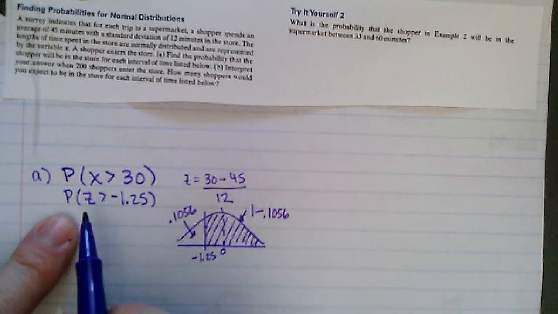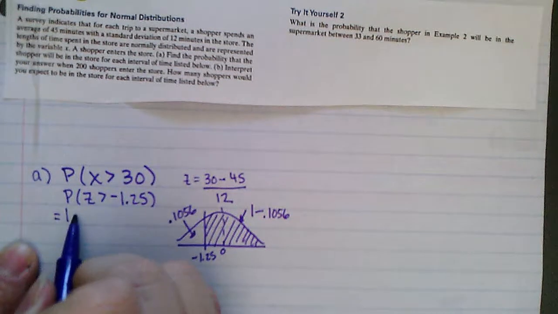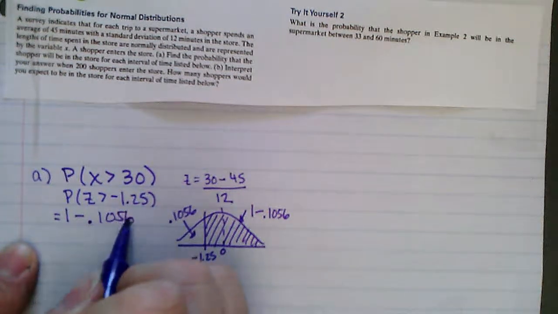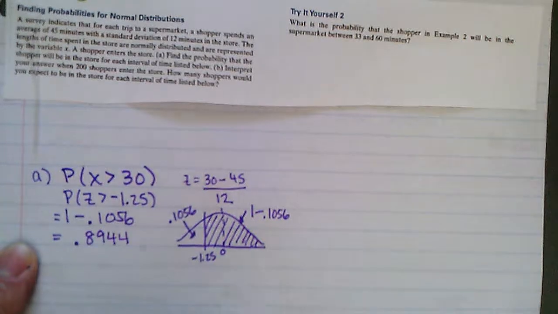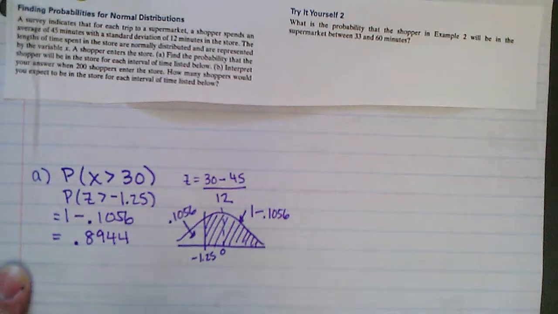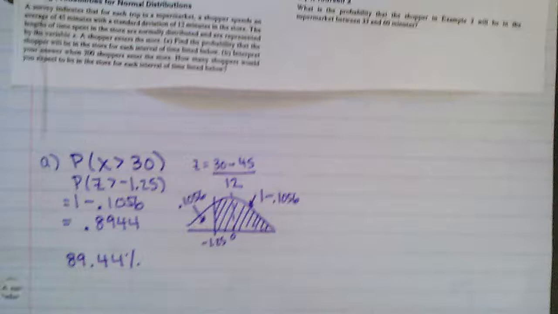So the probability that my Z-score is greater than negative 1.25 would be 1 minus 0.1056, which is 0.8944. So the probability that a shopper would spend more than 30 minutes in the store is 89.44%.